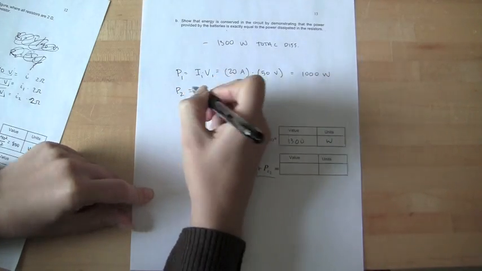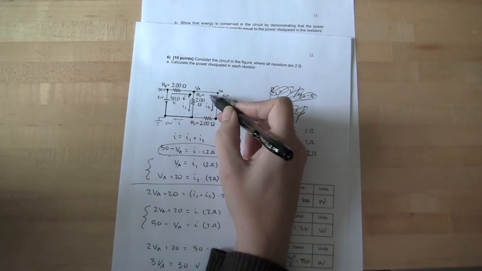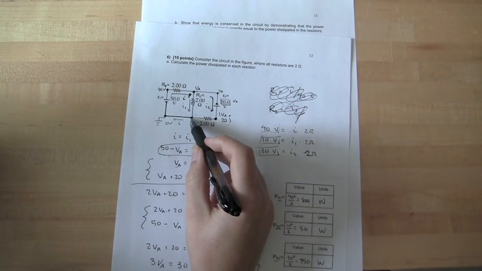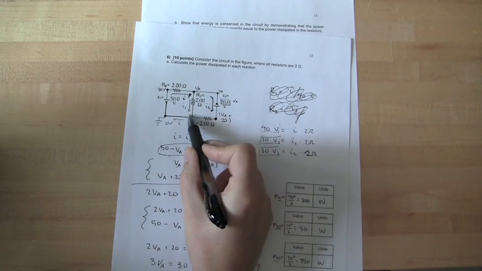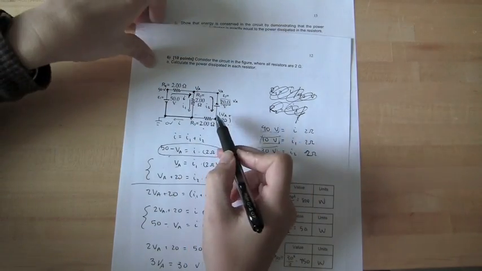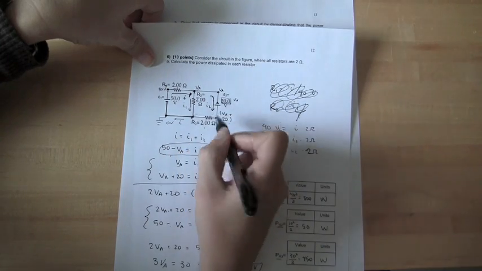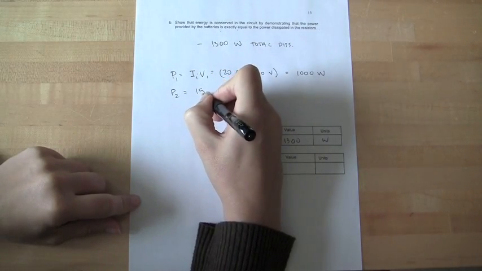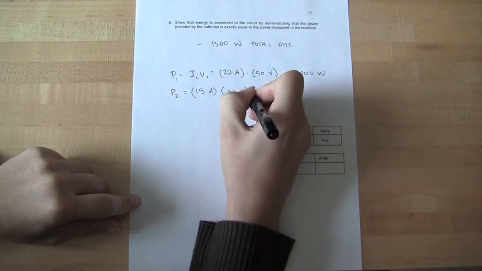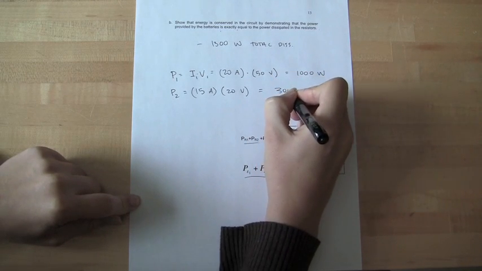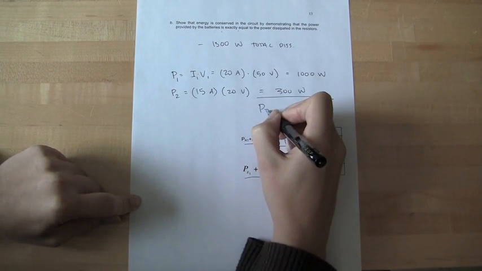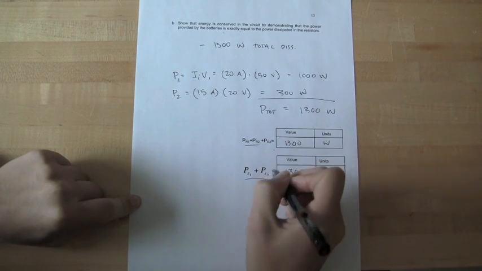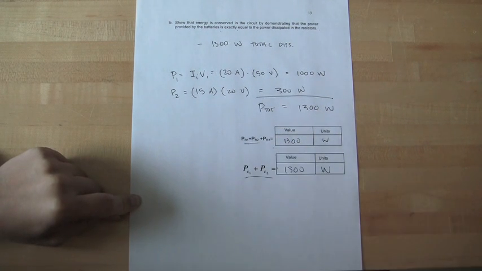The second battery, if we go back and look at the second battery, had a current of I2 through it, and so I2 caused a drop of 30 volts across this 2 ohm resistor. So 30 over 2, 15 amps through this resistor. So that's 15 amps through this battery at 20 volts. So that's 15 amps times 20 volts, which gives us 300 watts. So P total from the batteries is 1300 watts, which is what we expected. So the total power from the batteries is dissipated in the resistors.